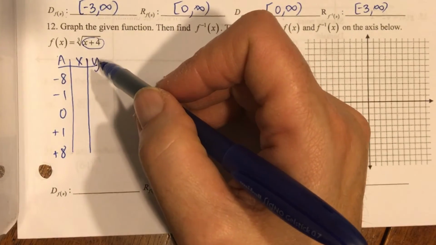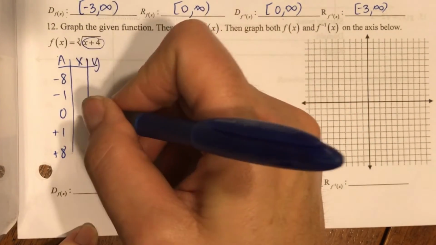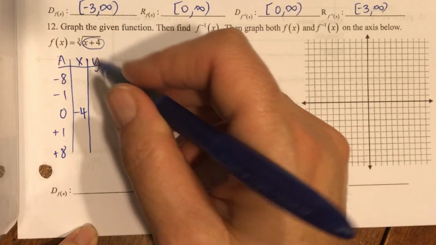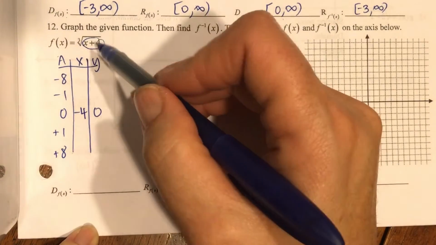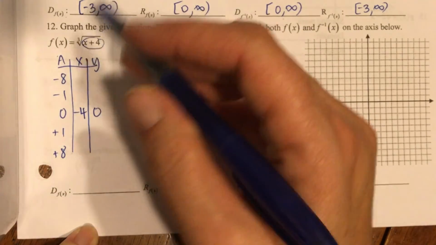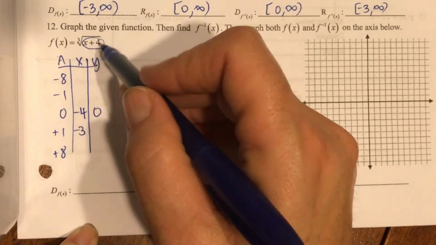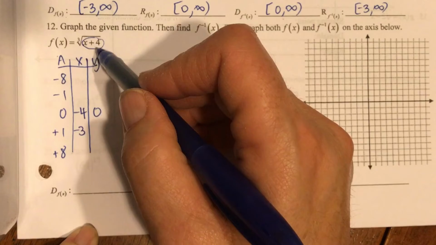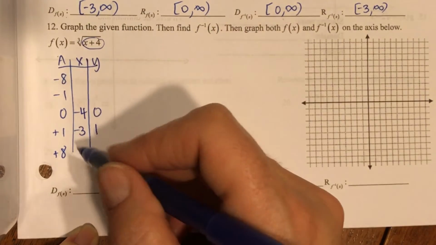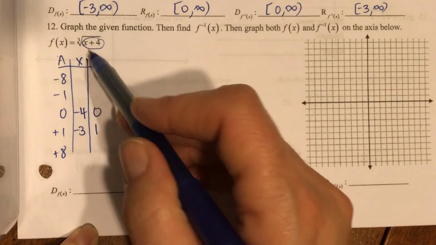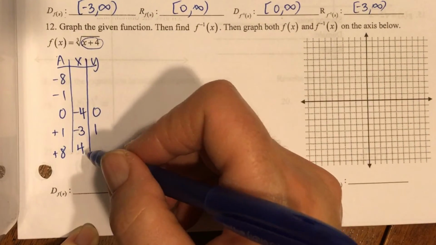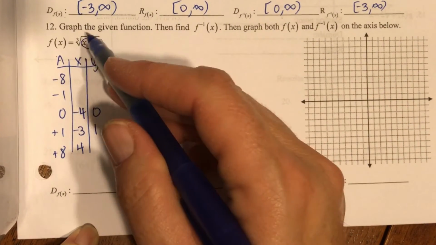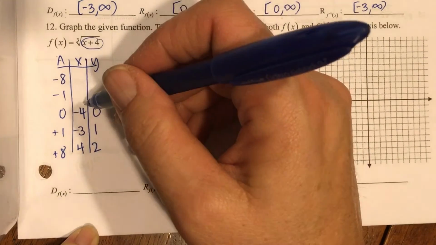Now, I want to know what's going to make this a 0, and the answer is a -4. That would give me a 0. Now, my next question is, what would make this a 1? Well, a -3 would. If I put a -3 in for x, I get a 1. The cube root of 1 is 1. If I want this to equal an 8, I would need x to be a 4. When I put that in, I get 8. The cube root of 8 is 2.